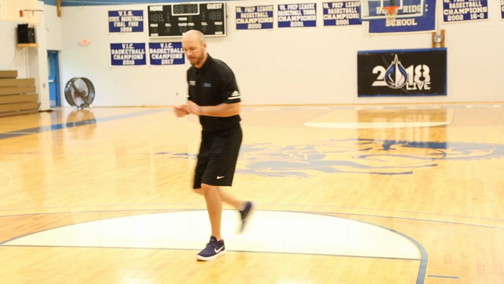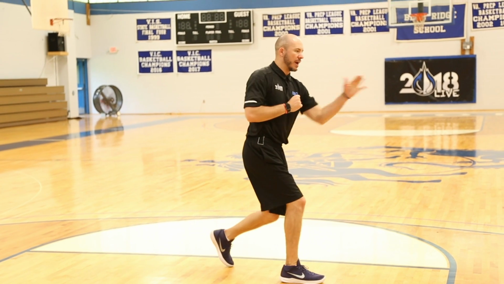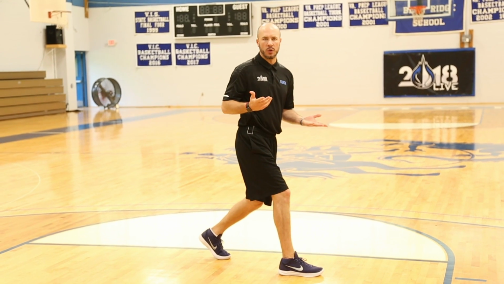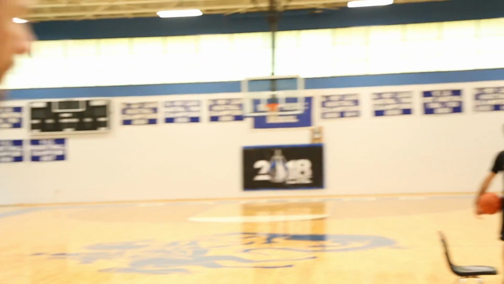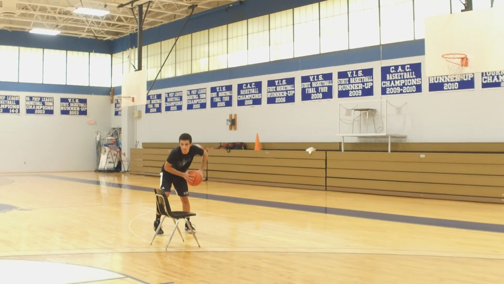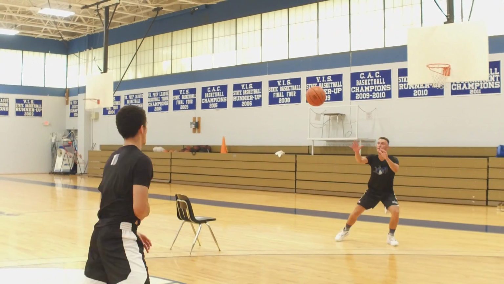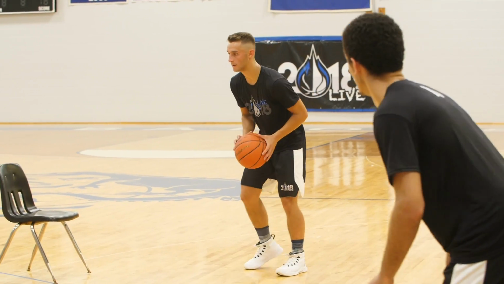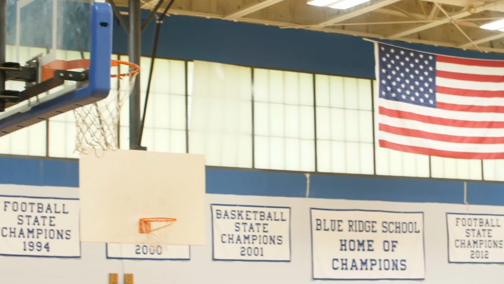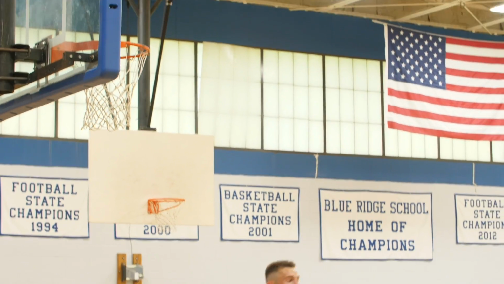Because if we stop and we pivot and we come through and we make that pass, the defense will have recovered. So what we're doing is we're working on stuff that's actually going to translate to us getting a shot in the game, and these passes are incredibly important. Let's take a look. Here we go. Great pass, nice. Good.